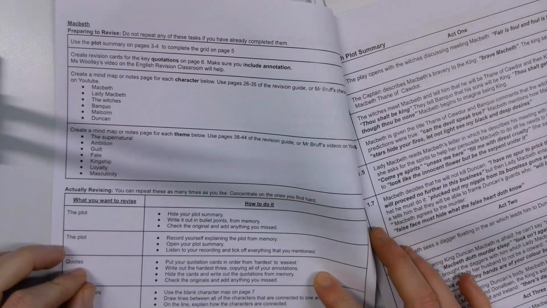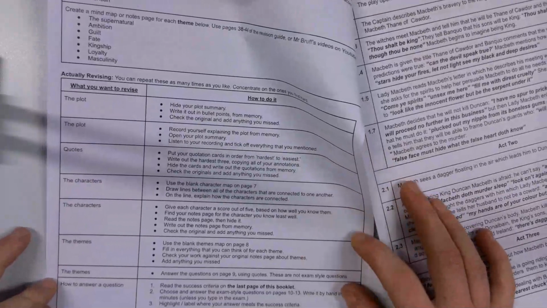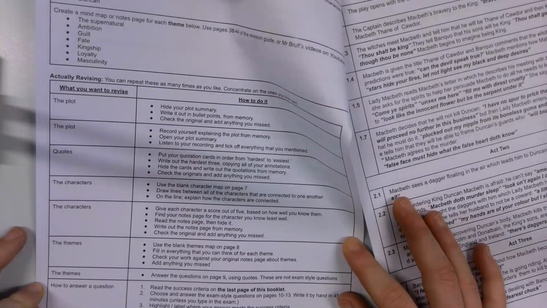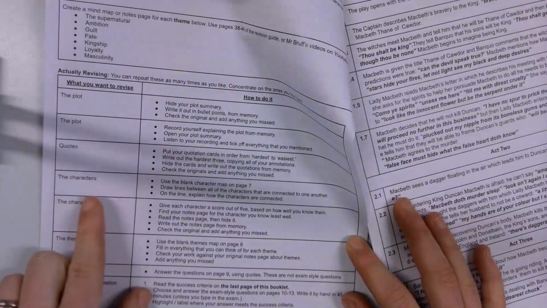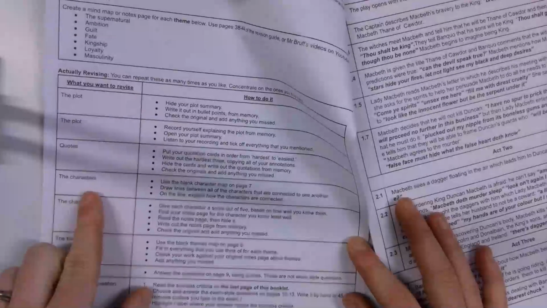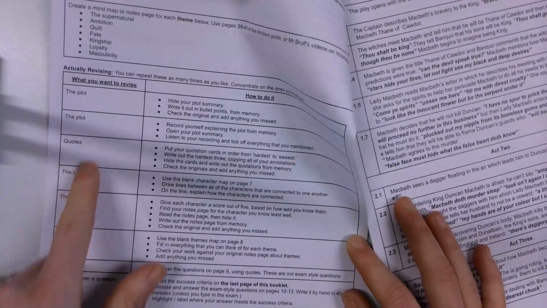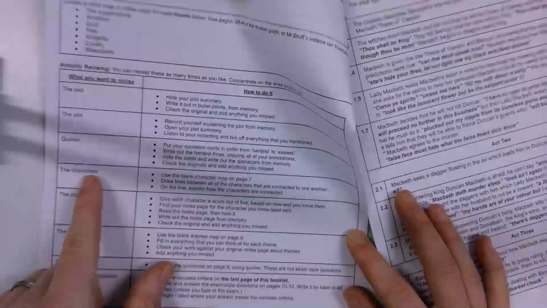Once those resources are in place, students can then focus on actually revising, and this is the repetitive revision, going back consistently to topics, especially the topics that students feel least confident on, in order to secure that knowledge. For example, if a student is not sure about the characters in Macbeth, who they are and how they relate to one another, they may choose from this column, what you want to revise, the characters. And they are then given a task to complete.